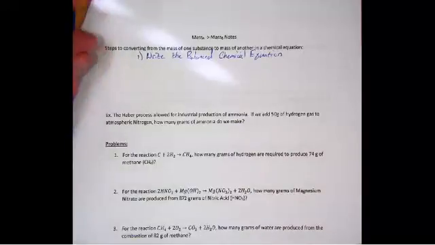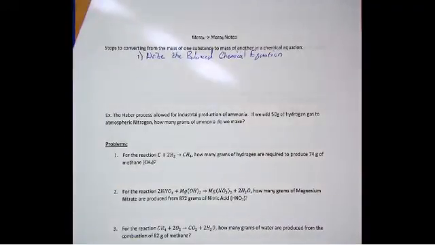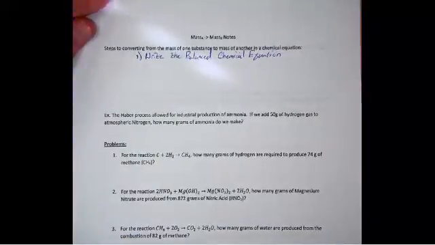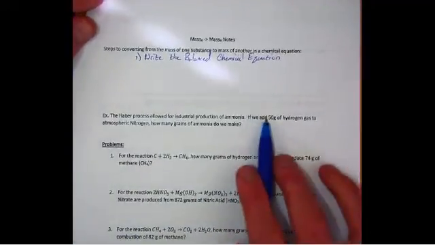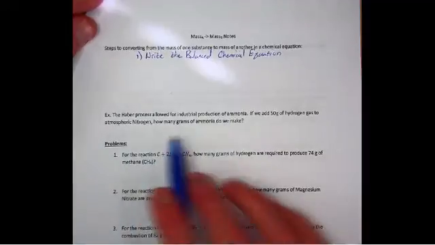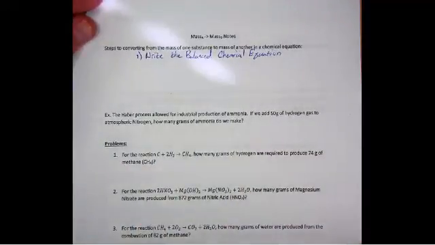Without the Haber process, we would not have things like Windex or ammonia-based fertilizers. The Haber process works through a catalyst that takes our atmospheric nitrogen and combines it with hydrogen gas to produce ammonia. If we add 50 grams of hydrogen gas to atmospheric nitrogen, how many grams of ammonia do we make?